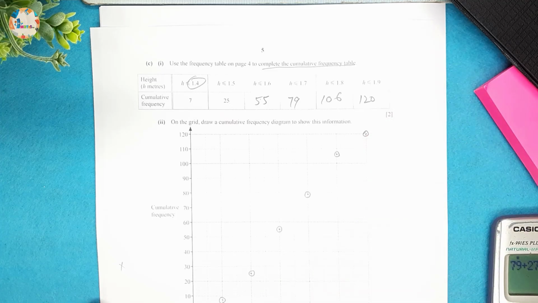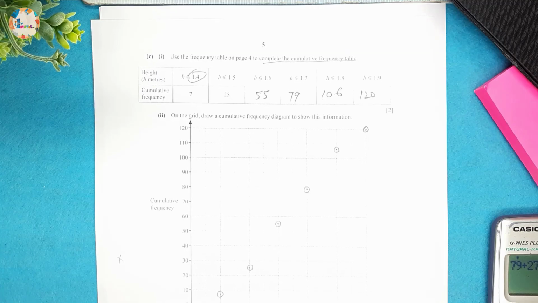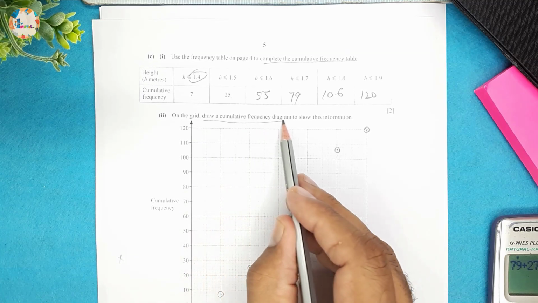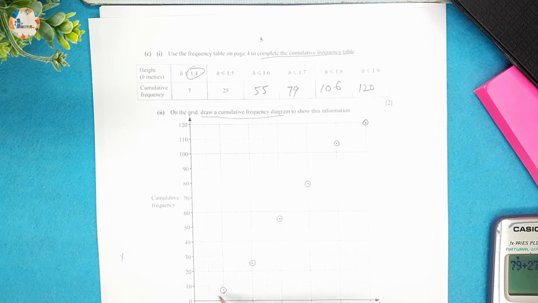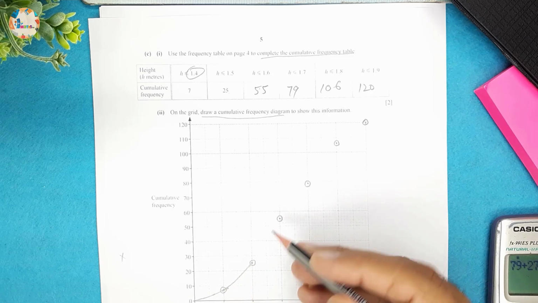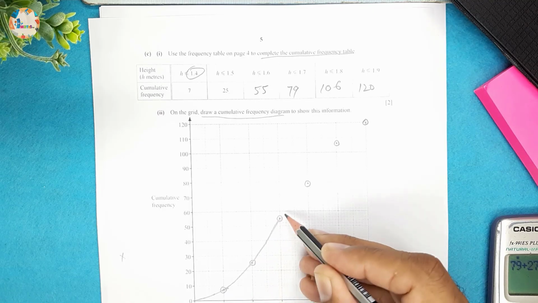Now we have to draw the cumulative frequency curve. You have to draw the cumulative frequency diagram. To draw it, we will be starting from here, and we'll be curving like this one. We'll have to try to get a smoother curve with a single line, and it should be like this one.